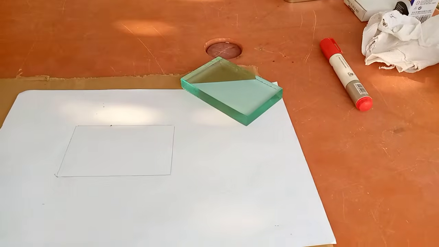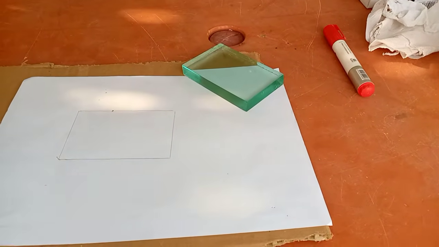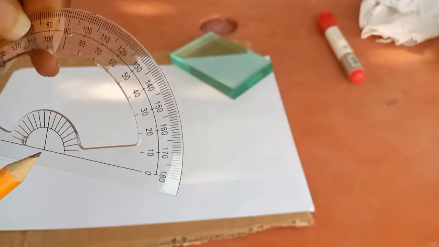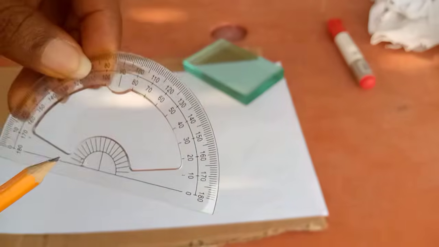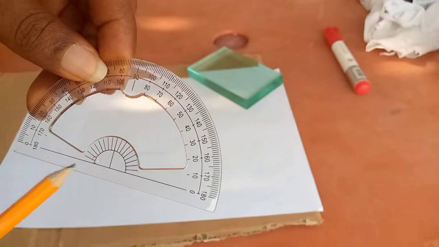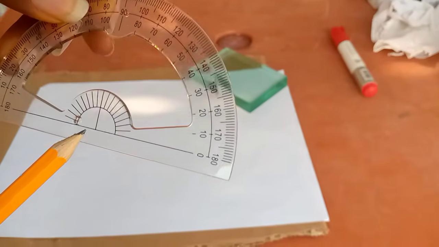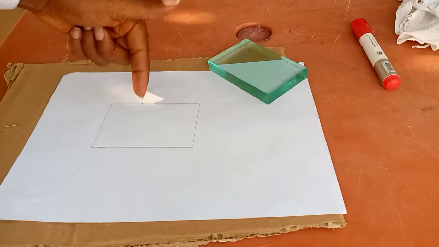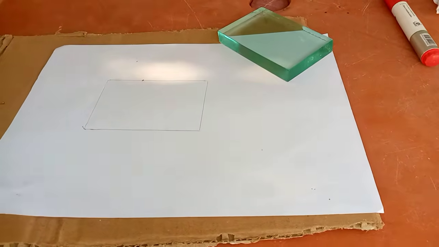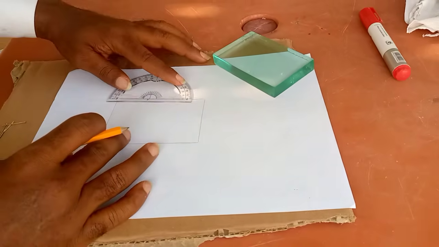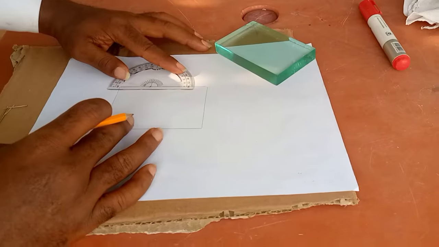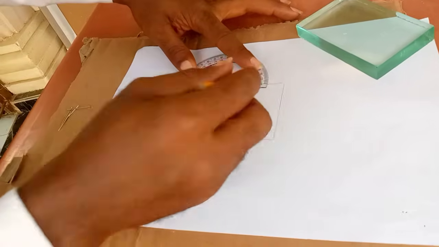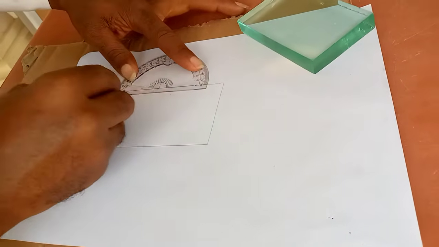We need a protractor for these. Look at this part of the protractor. I will place it at the point of incidence, this point where 90 degrees and the 0 to 180 degrees line meet. All right. I'm going to place this point at our point of incidence, and then I will draw 90 degrees. I will ensure that the 0 to 180 degree line is lying on this plane which I will call AB.